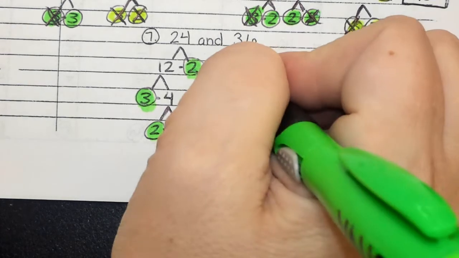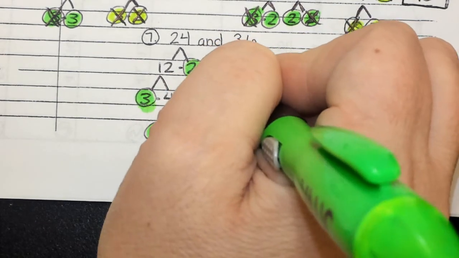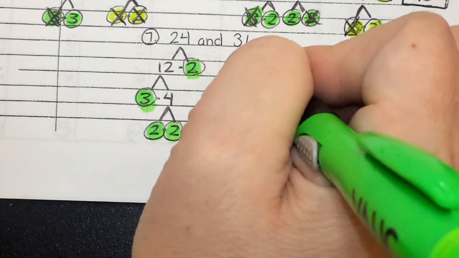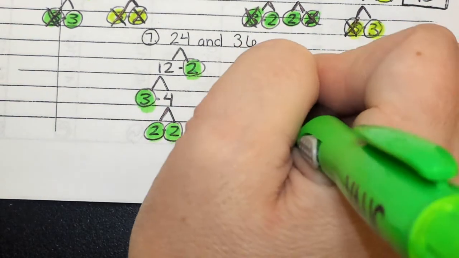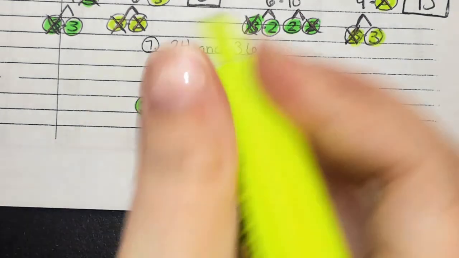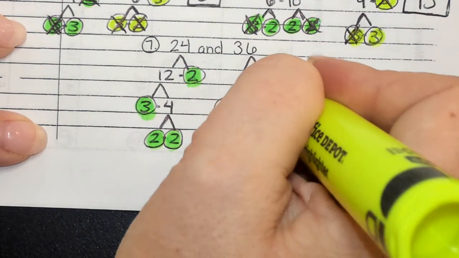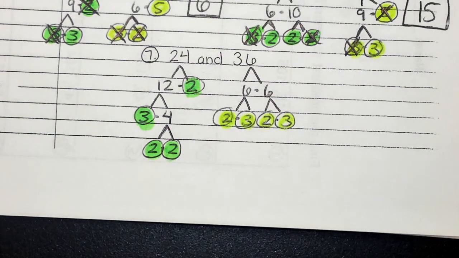All right, so 6 times 6. Let's split our 6. 6 becomes 2 times 3. 2 ends, 3 ends. 6 becomes 2 times 3 again. So there are my yellows. All right, Gabriella, check your bottom. Did you end up with 2 2s and 2 3s on that problem? Then we're good. And she used completely different numbers than I did. Okay?